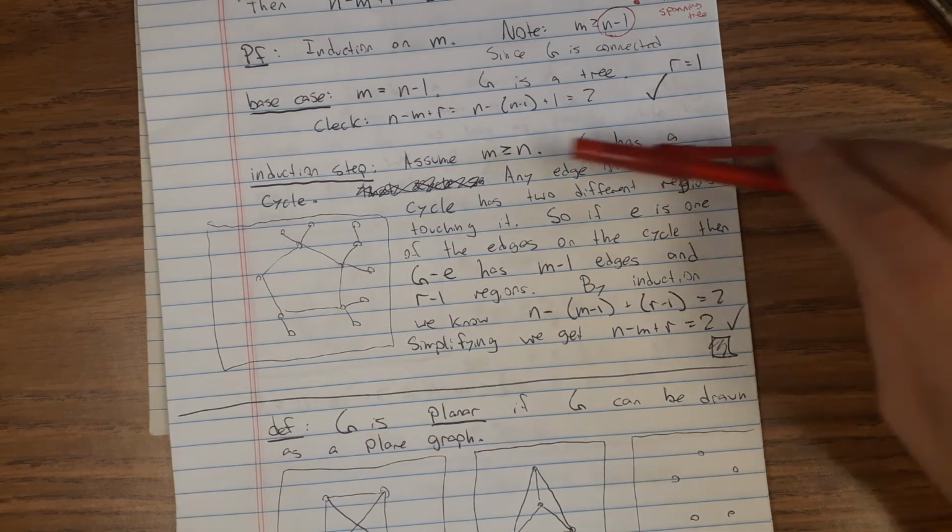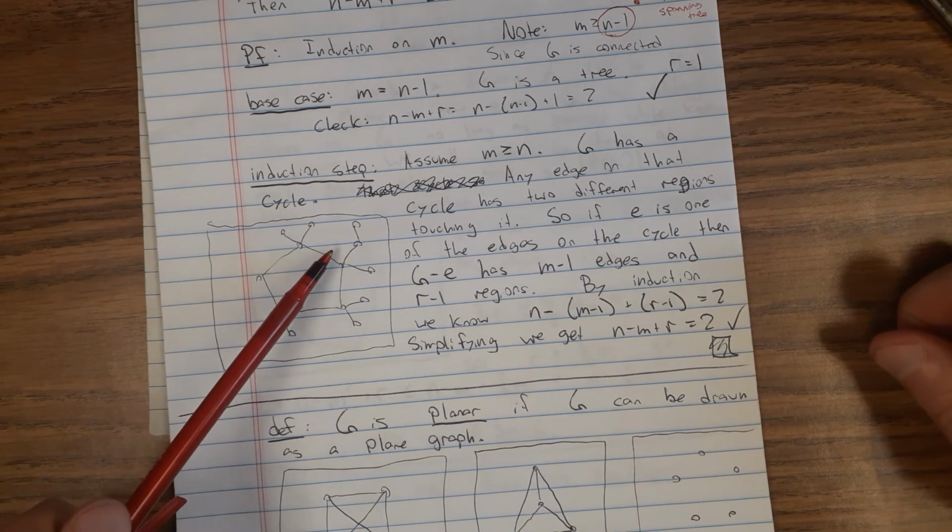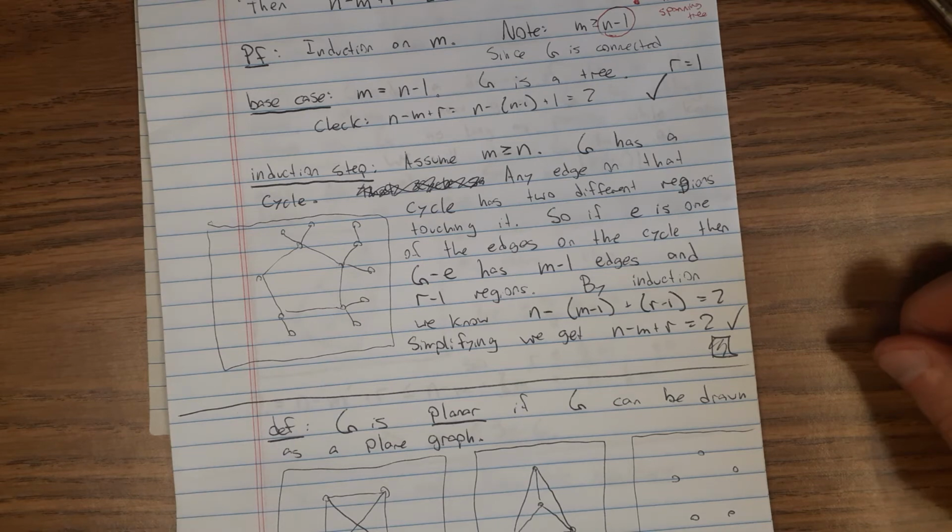So in other words, G has a cycle. If you take a tree and you start adding more edges to it, you make cycles. So G has a cycle. And here I drew a little picture of what G might look like.